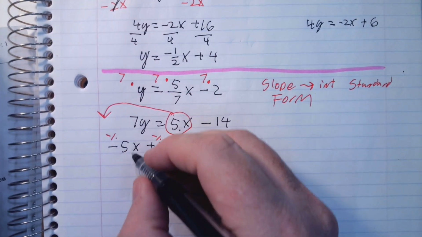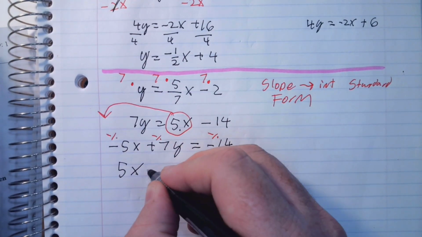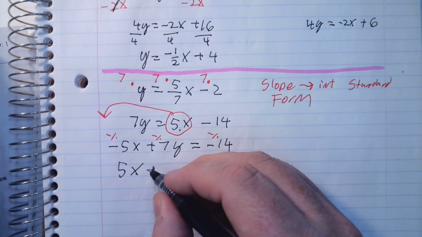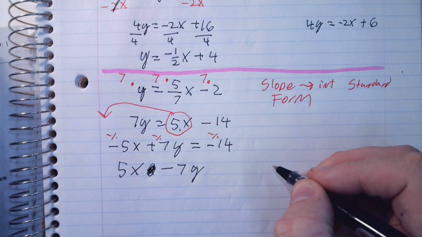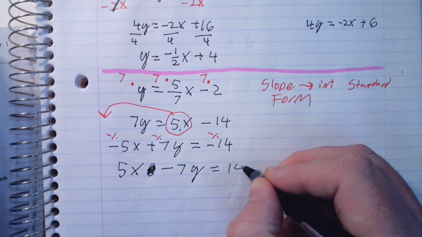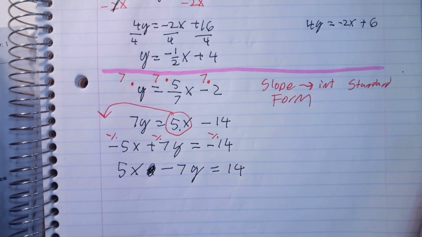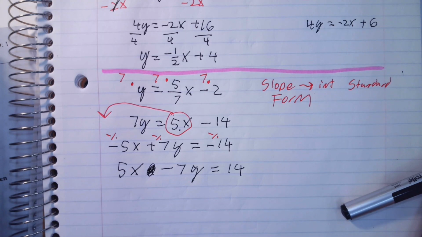Negative 1 times negative 5 is positive. Right? That's it. I'm not saying it's easy, but that is it.